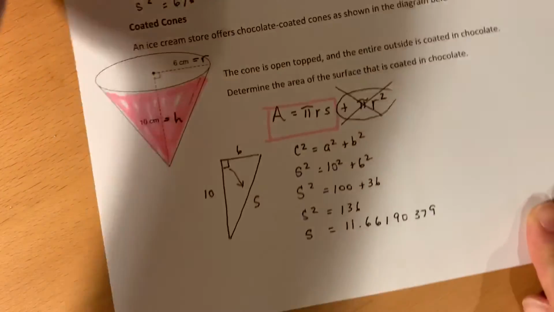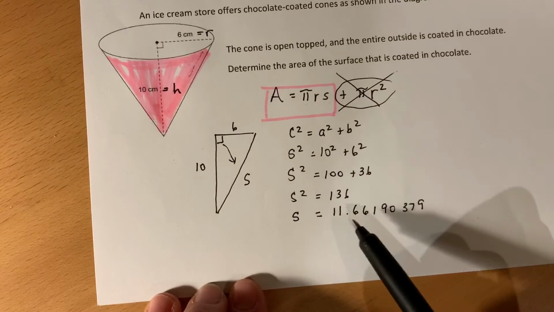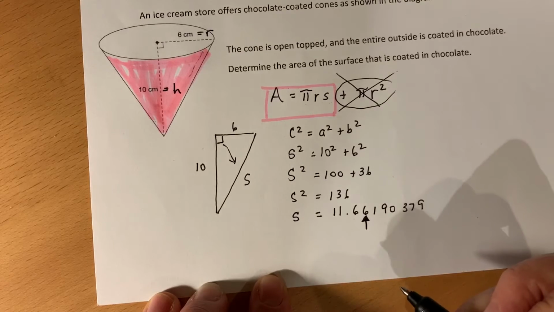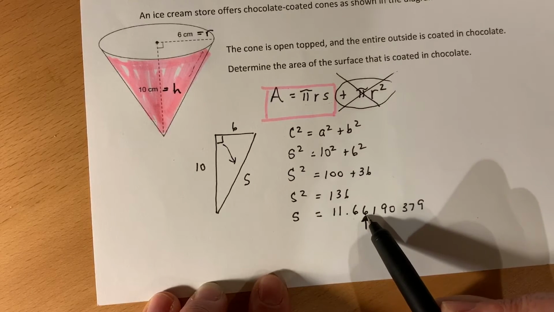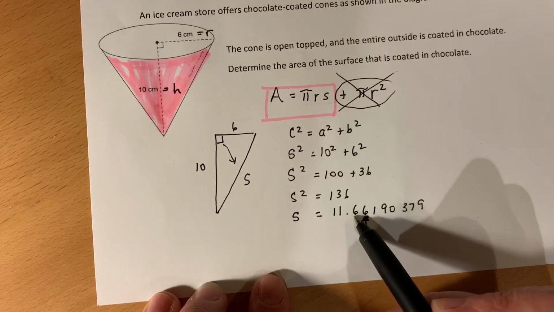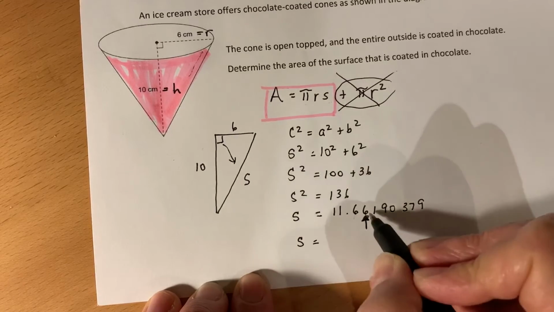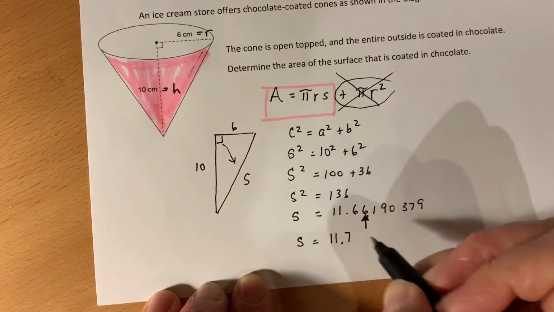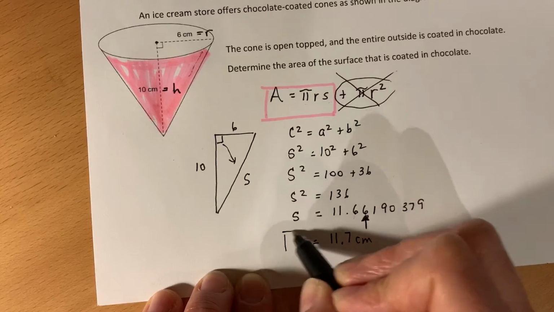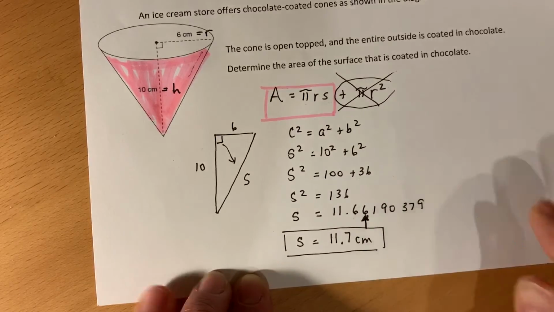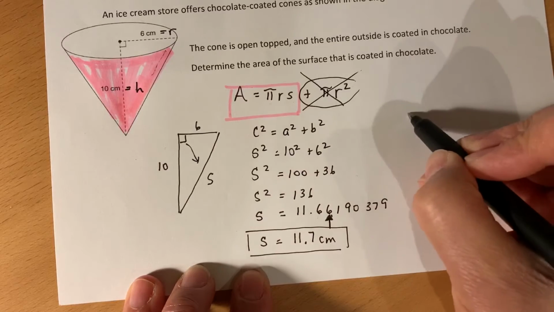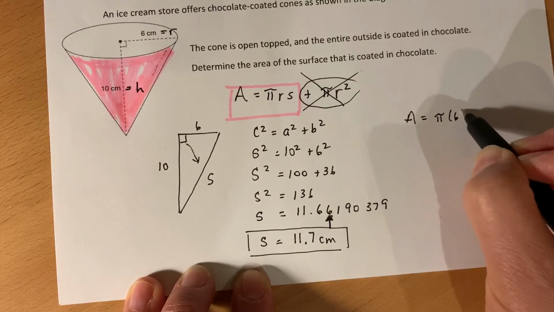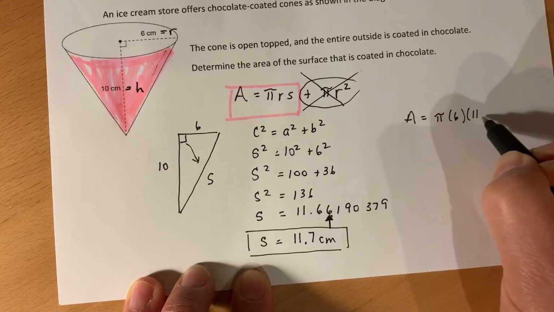Okay, now this is where sometimes people make their mistake. If you're doing it to 1 decimal place, remember you must look at the decimal place to the right of it. Because this is 6, so anything 5 or more, you need to add 1 to this 6. If it was under 5, then you would just leave that 6 alone. So this is approximately 11.7 centimeters. So this is what I need for my area, okay? So now I'm going to use my area formula. Pi times my radius, which I know is 6, times my slant height, which is 11.7.